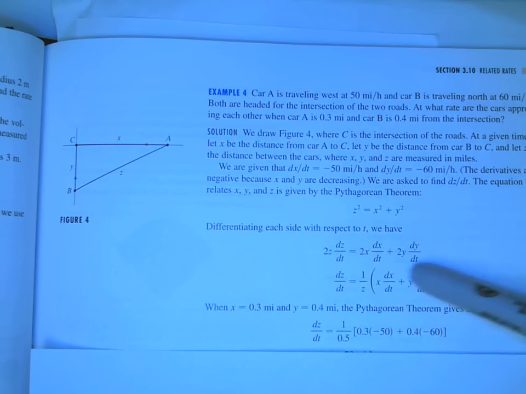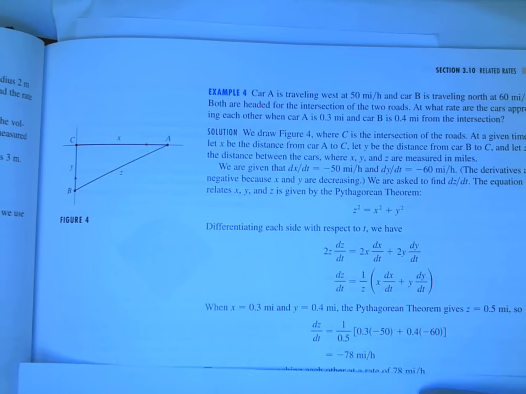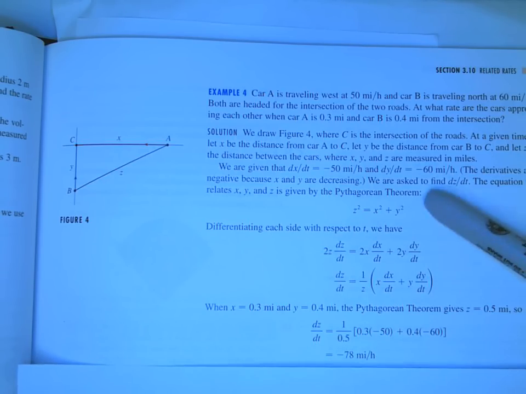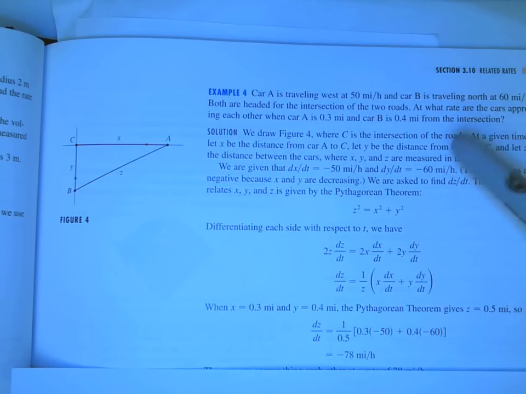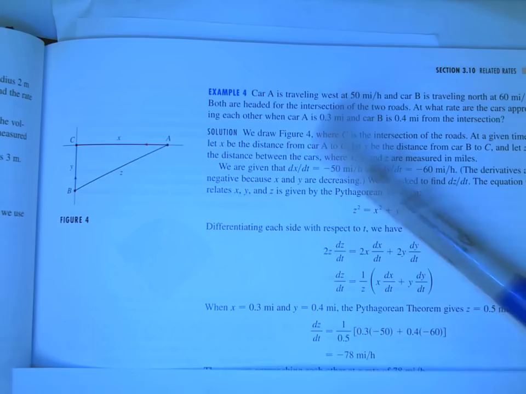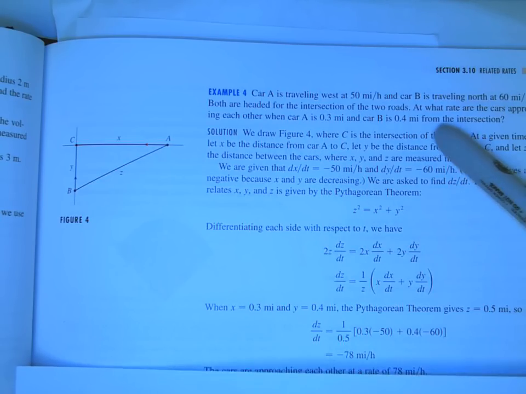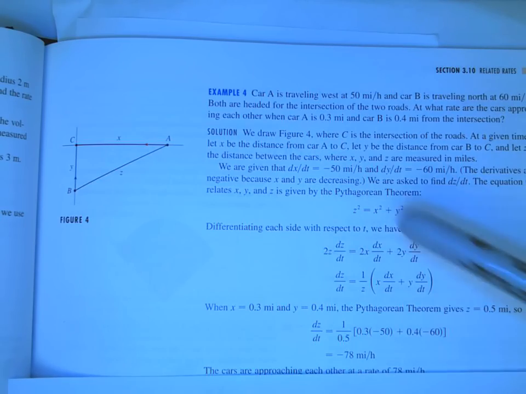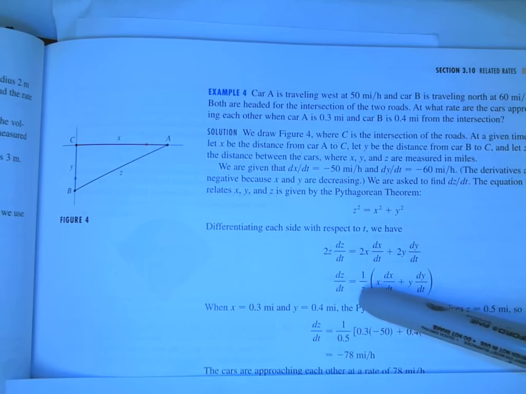And you can solve for dz dt, and then you need to plug in all your quantities. Another thing that's crucial, and it's very common in these 3 variable problems, is that they give you x, that's the car A distance, and y, that's the car B distance, 0.4. So those you're given. They give you dx dt and dy dt, those are given.